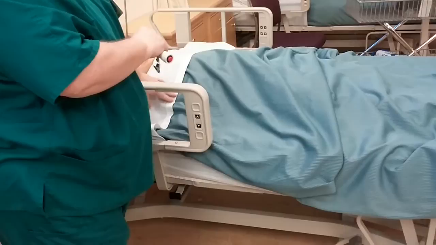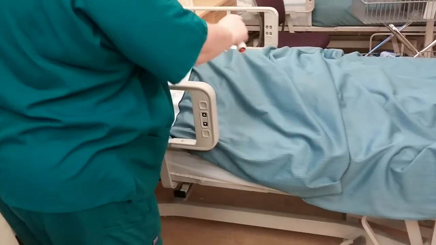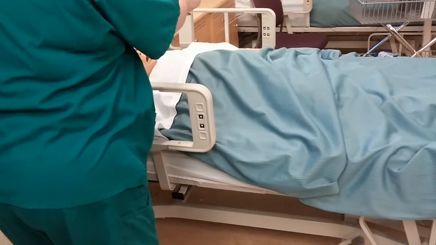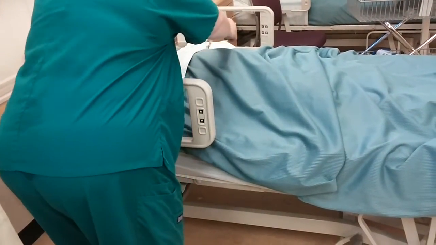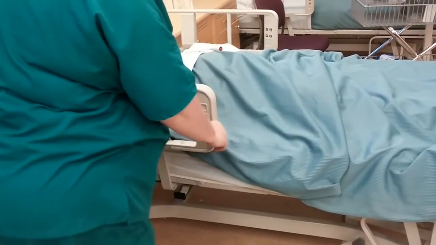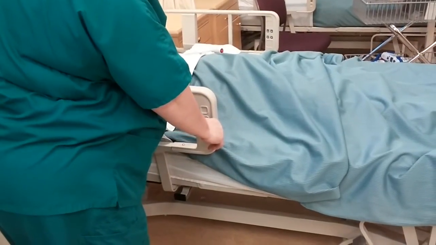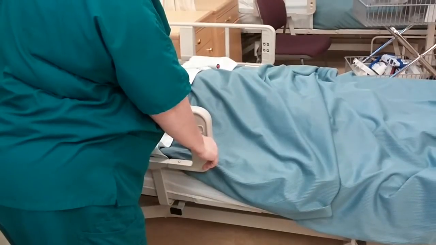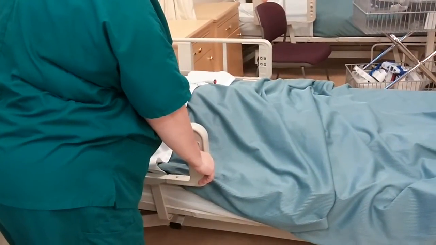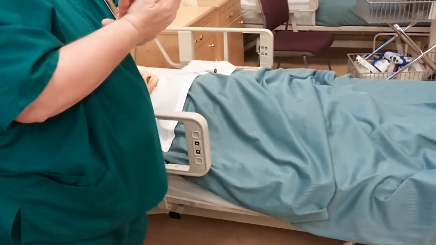Remember, the right arm is affected, so you're not going to put it on the right side. Probably going to want it on the other side, where they can reach it. And a nice position. And then go wash your hands, and take away my privacy.